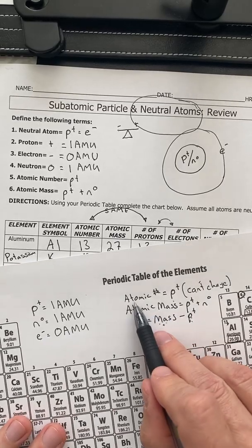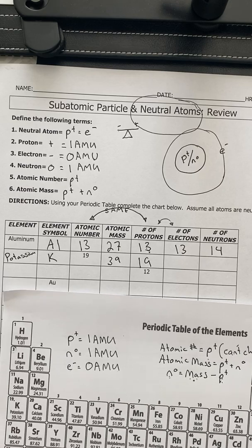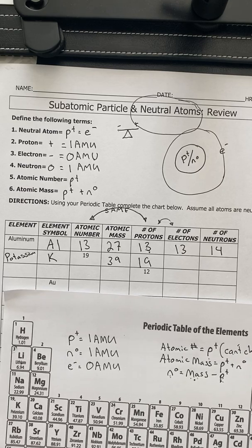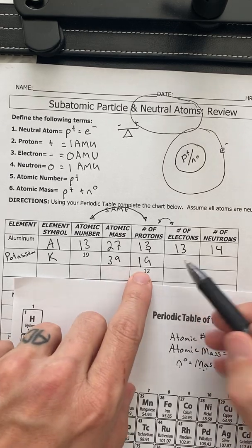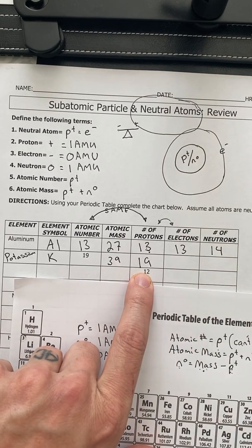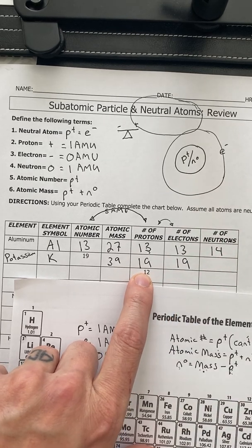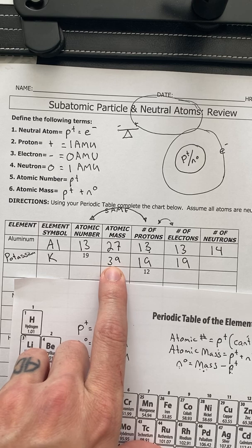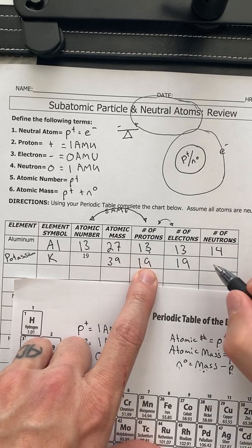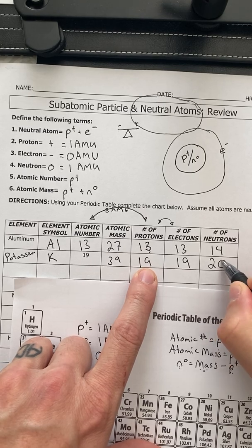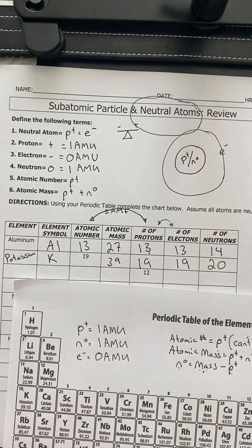And like I've said before, and I'll say again, you can't change the number of protons when we get down the road and we're looking at charged particles with the ions. Electrons, well, if this is neutral and I've got 19 positives, then that means that I've got 19 negatives. And if this is 39 and 19 of it comes from protons, that means the last 20 AMUs have to come from neutrons, or there'd be 20 of those total.